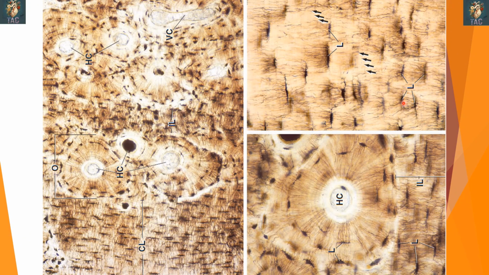So you can see in these areas this is the lacunae. In the living bone it contains the osteocyte, and from these lacunae you can see these radiating canaliculi which contain the processes of the osteocytes. So here also you can see the different Haversian systems which are present.